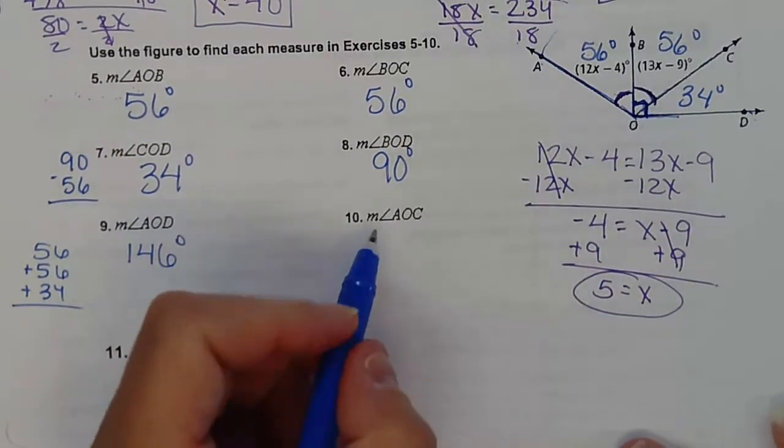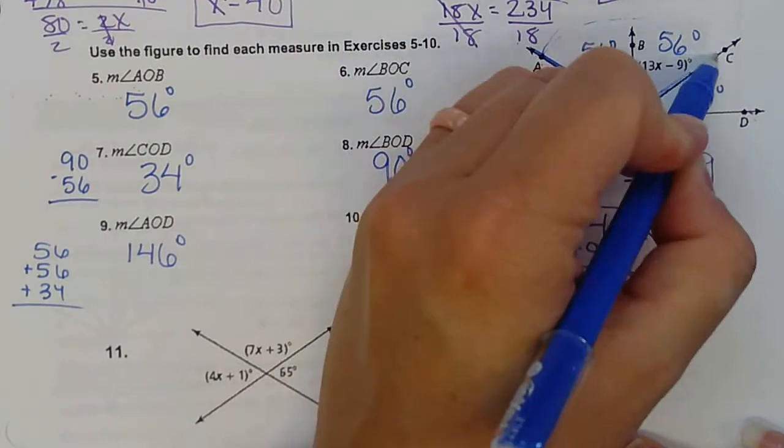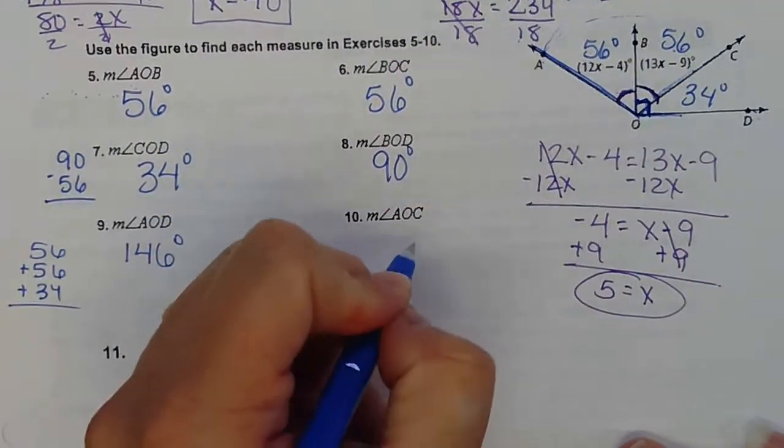And then the last one, they want the measure of angle AOC from here to here. 56 plus 56 is 112.